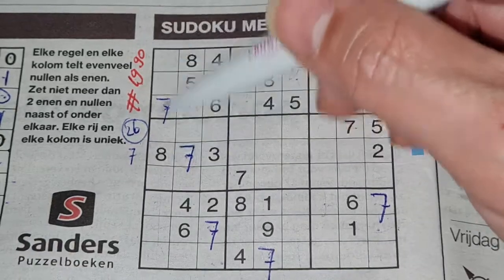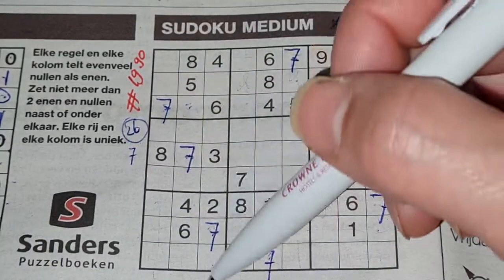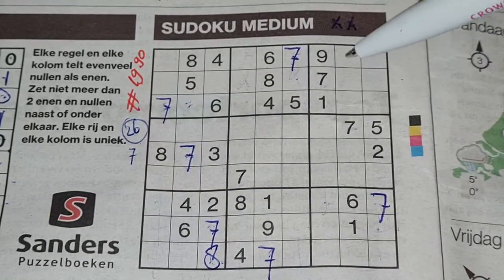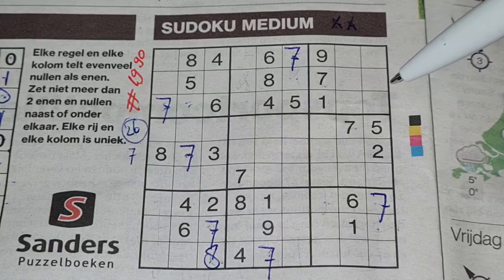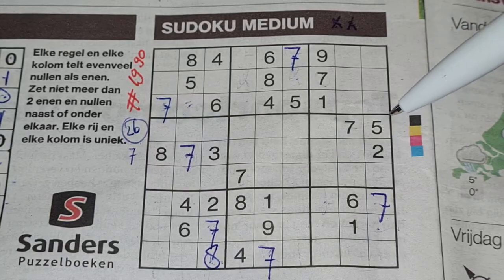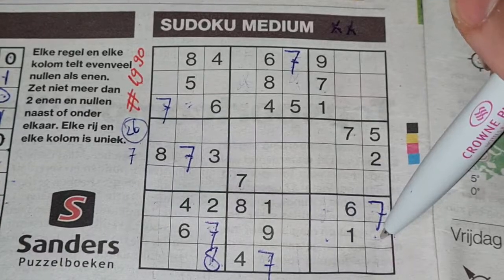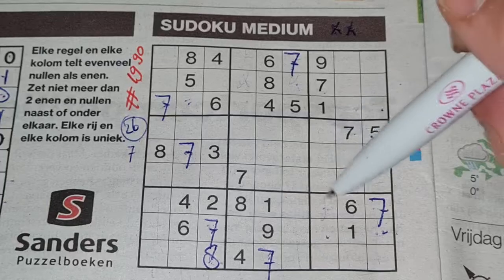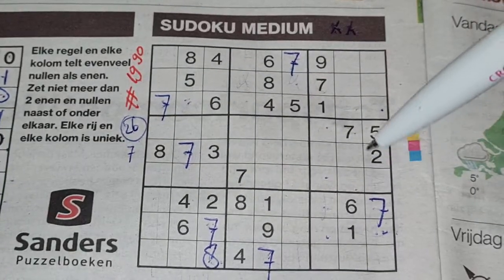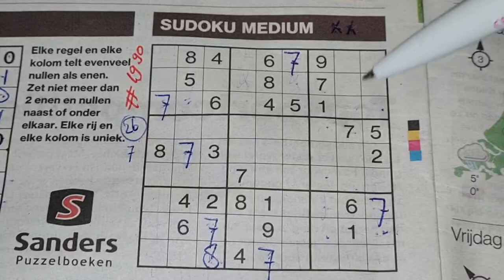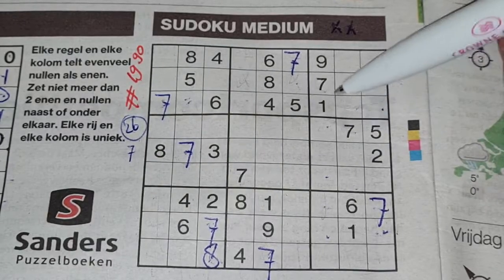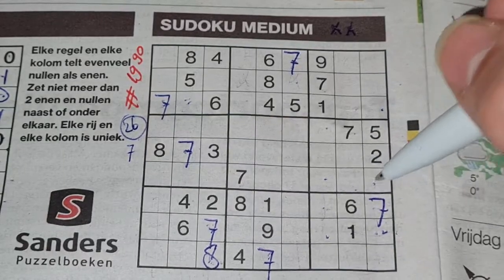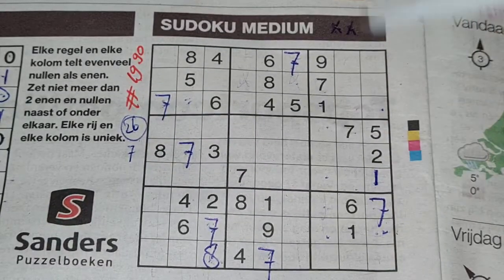Then 8 in this column, 8 in the second column, so in the third column, the only place for an 8 should be there. Then 8, 8, 8, 8. How about the 1? 1 in this column, 1 in the column next, so in the last column, the only place for the 1 should be there.